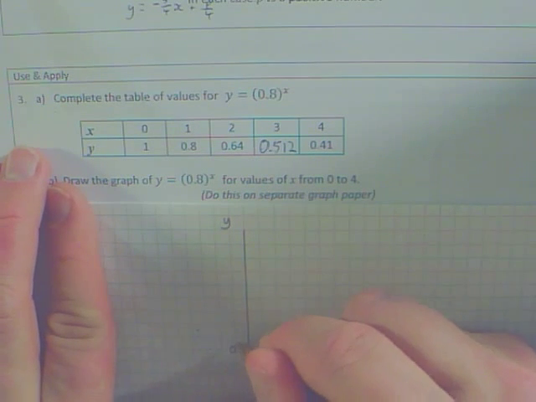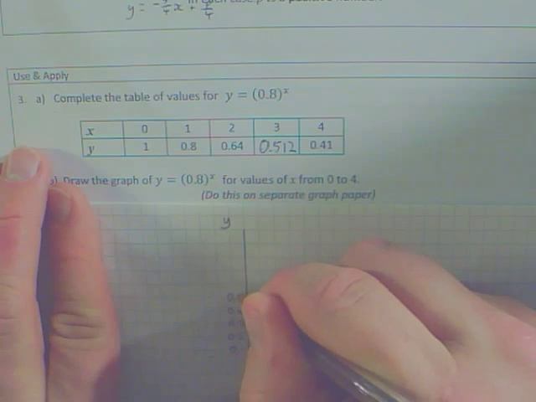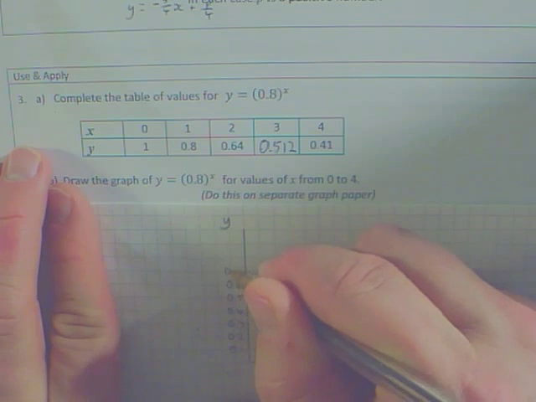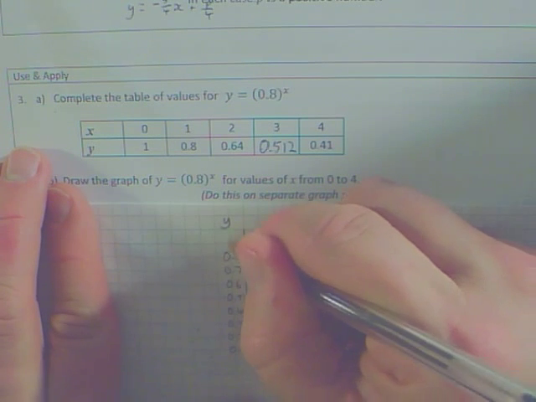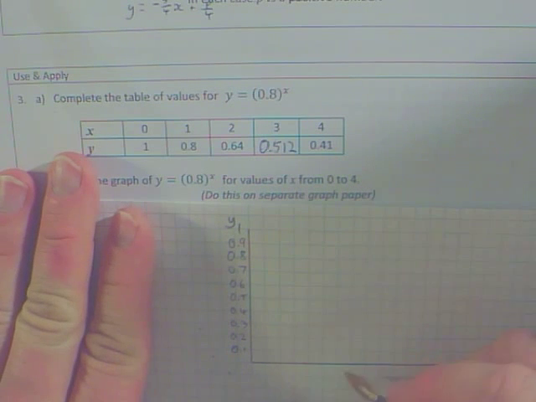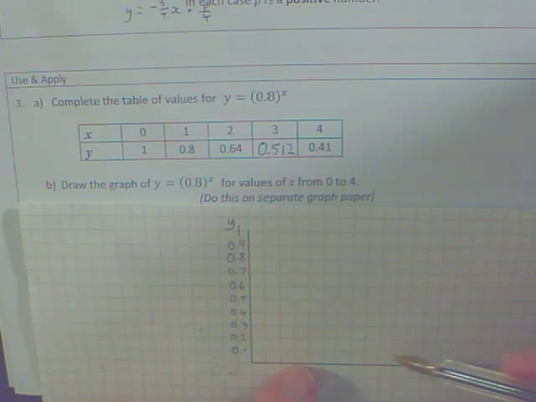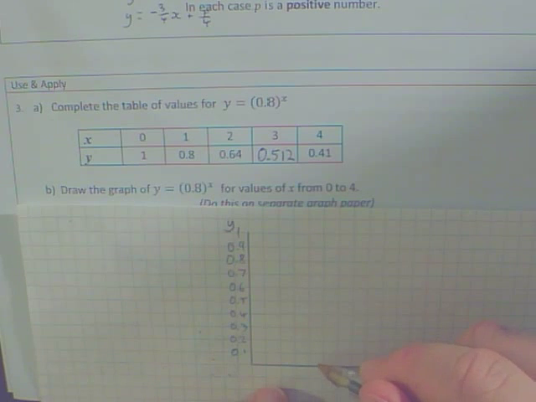So 0.1, 0.2, 0.3, I'll spare you the going up in 1. There you go. And then on this axis, I can choose how I want to split it out. I think I might go for 1 every 4. So here's x equals 0, x equals 1, x equals 2, x equals 3, x equals 4, and I've got it.